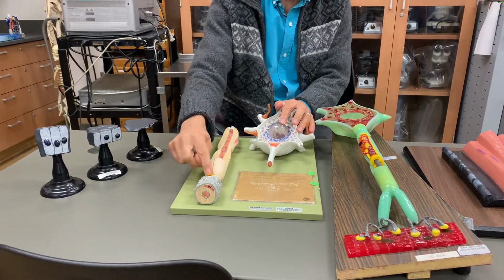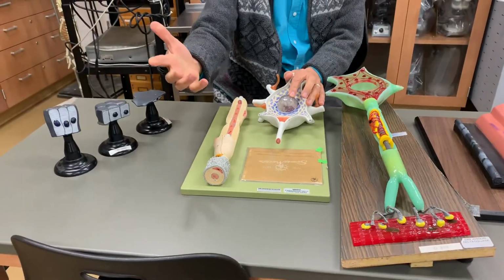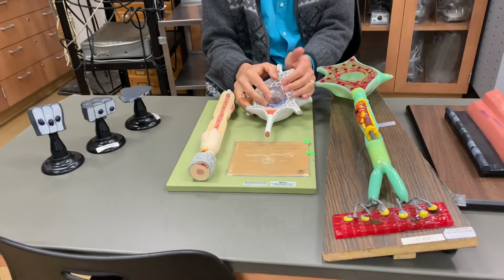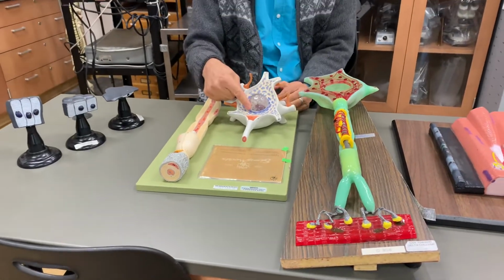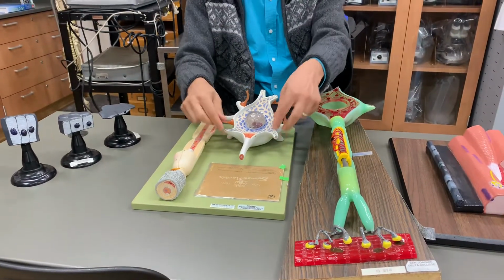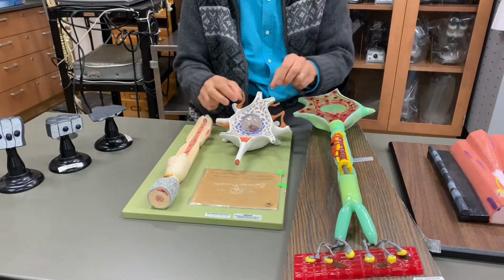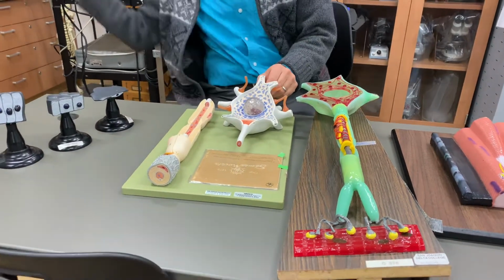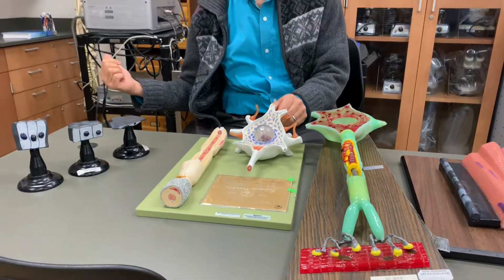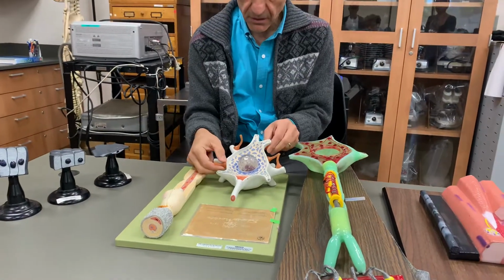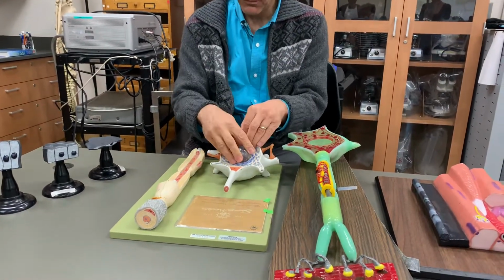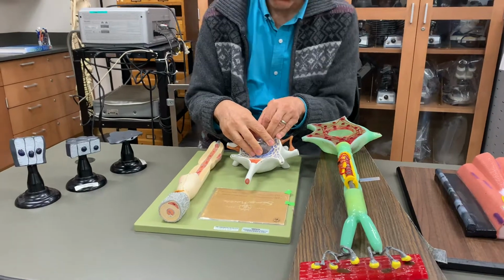A piece of tape like this one. It's a node of Ranvier. What is the name of the entire structure? Cell body. Nucleus. Dendrites. These are axon terminals from the presynaptic neuron. Am I making some sense? Axon terminal from presynaptic neuron. So this would be a postsynaptic neuron.